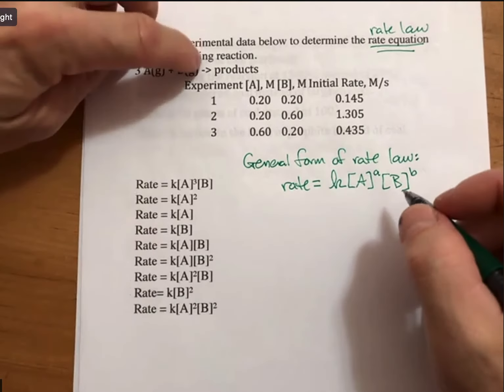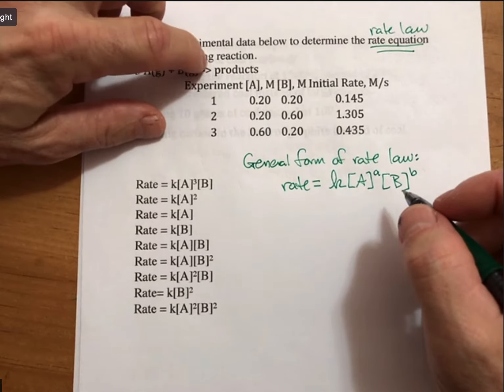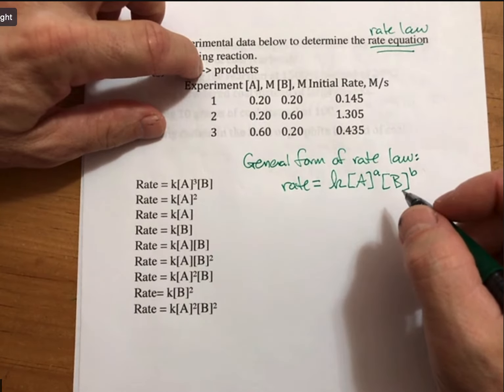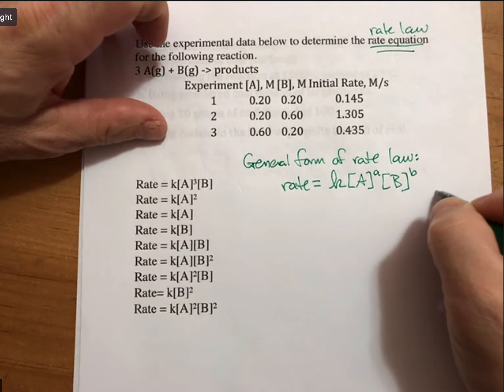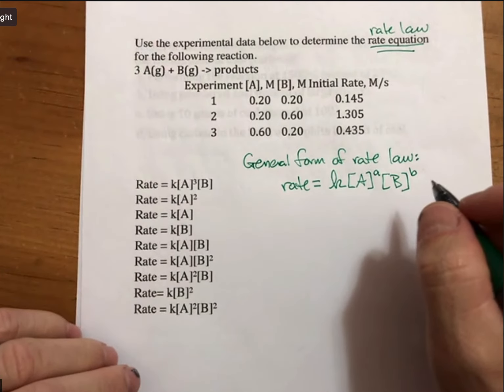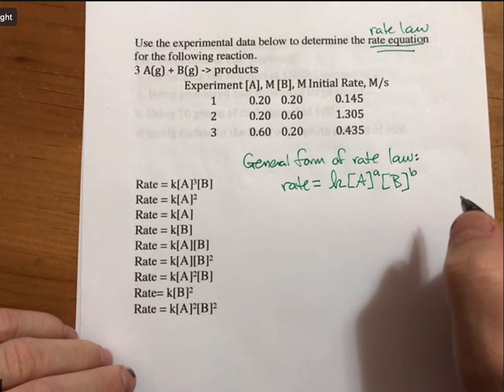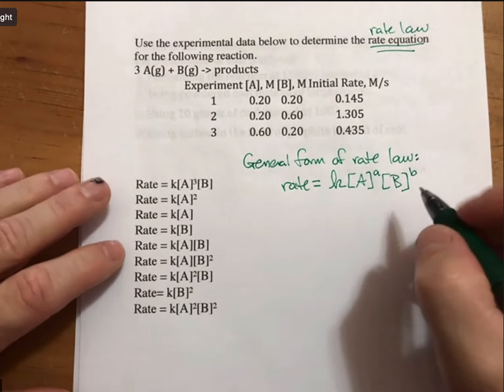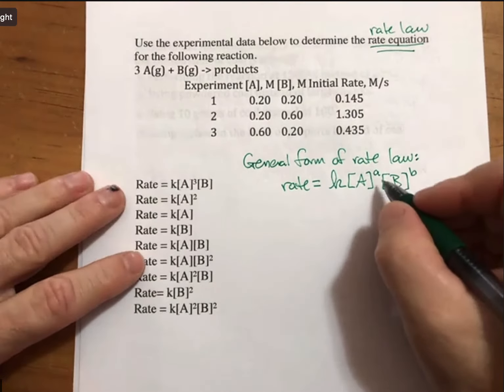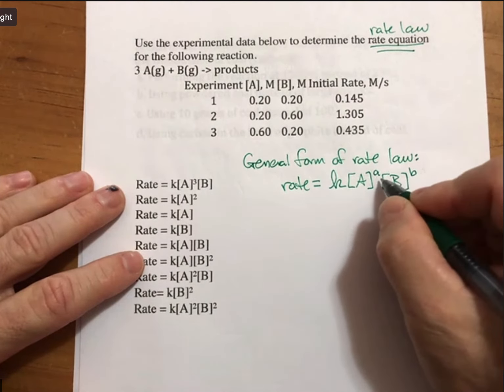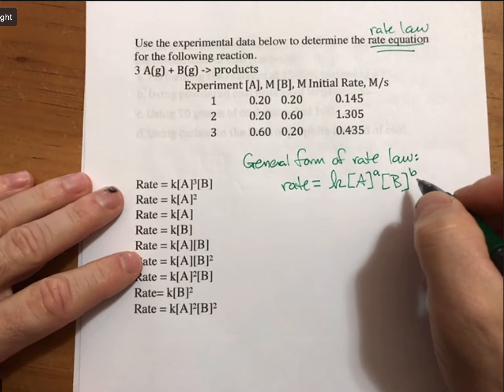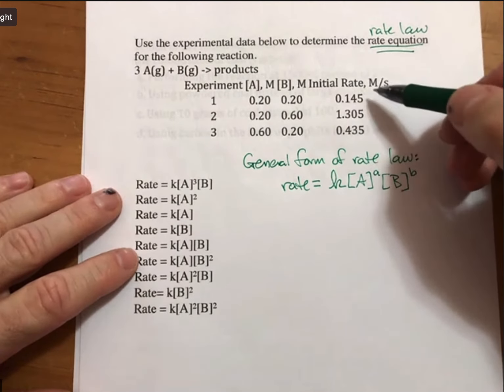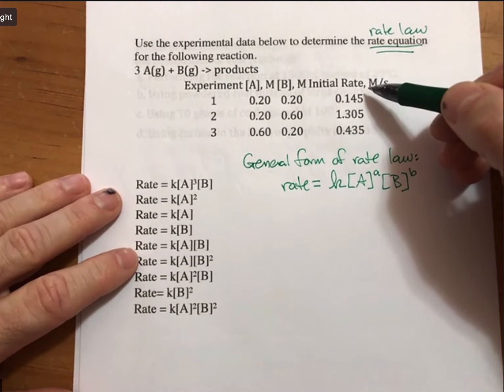If there was a catalyst, the catalyst would appear over the arrow and the catalyst would also show up in the rate law, but there's no catalyst listed for this one. Now, the heart of this problem is we need to find A and B. In order to do this, we need to look at our method of initial rates data table here.